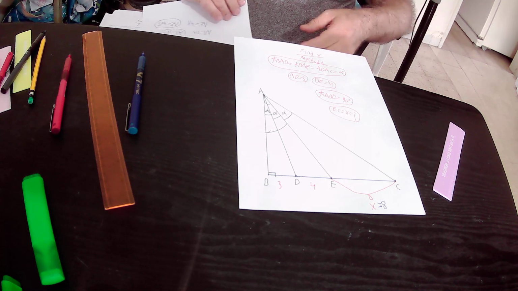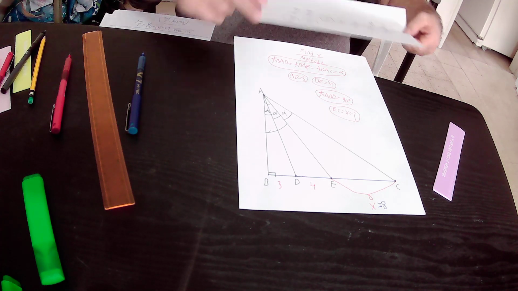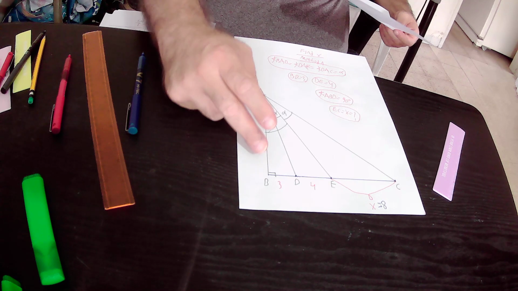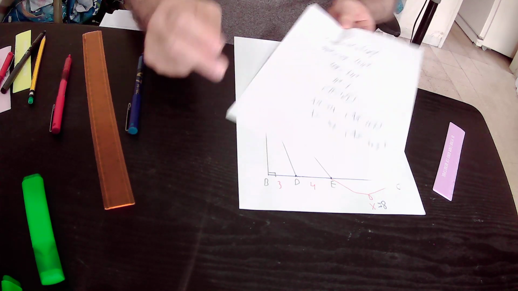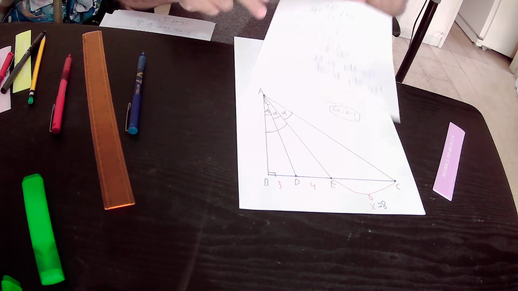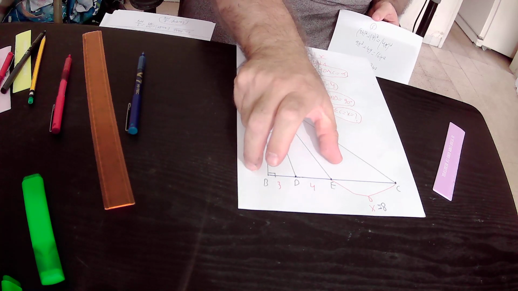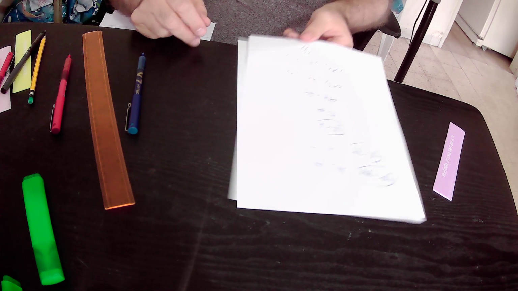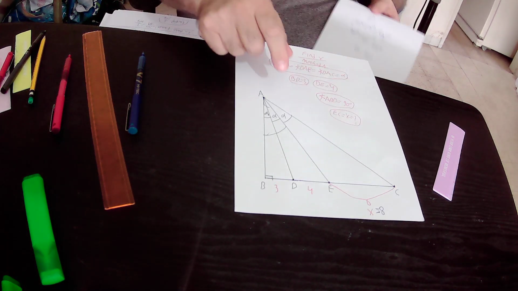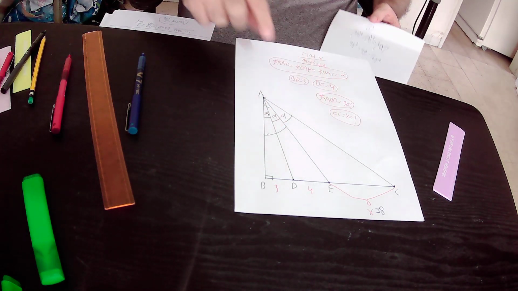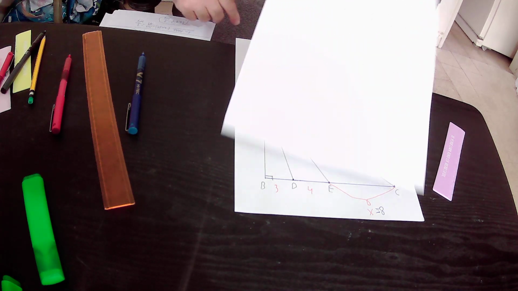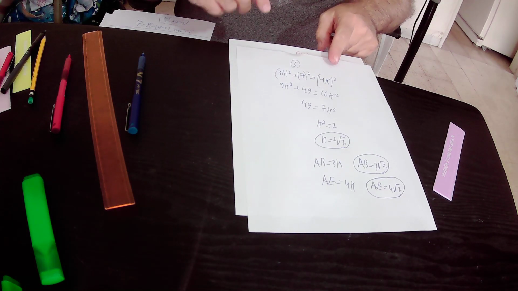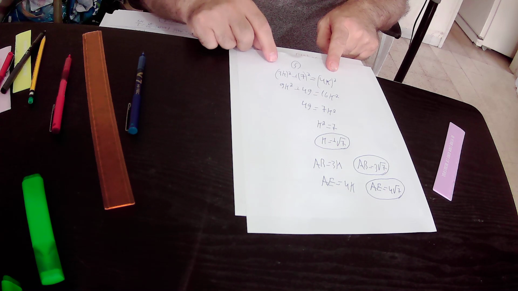But we have already found that AB equals 3K, BE equals 3 plus 4, that is 7, so BE squared is 7 squared, and AE equals 4K, so AE squared is 4K squared.